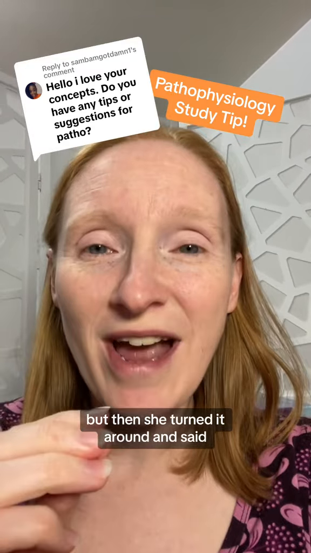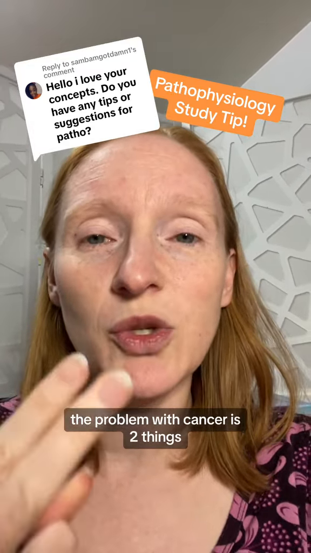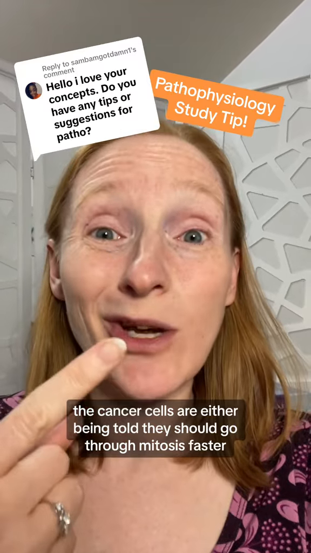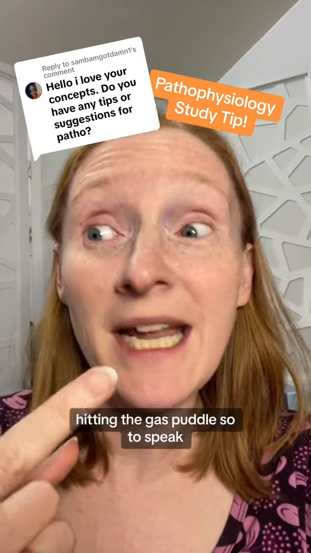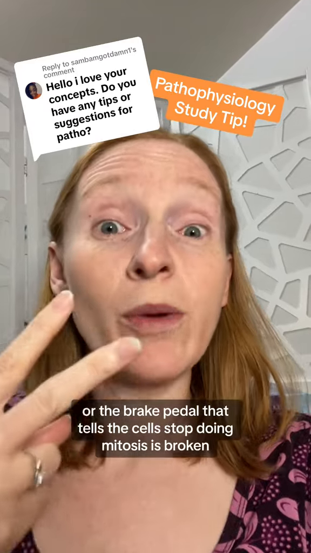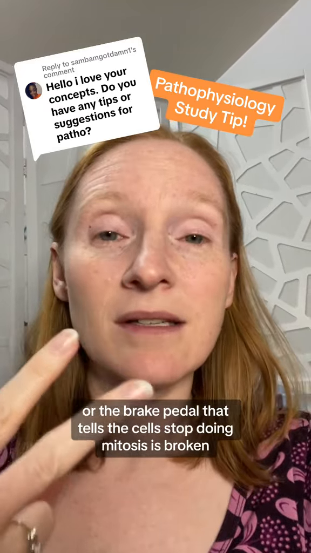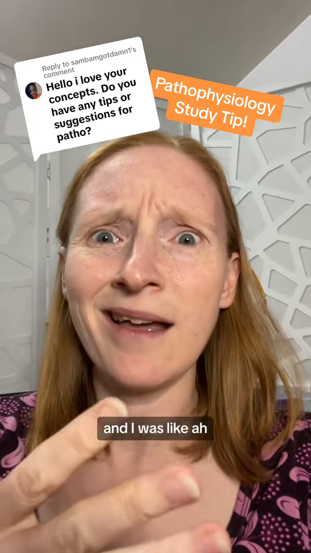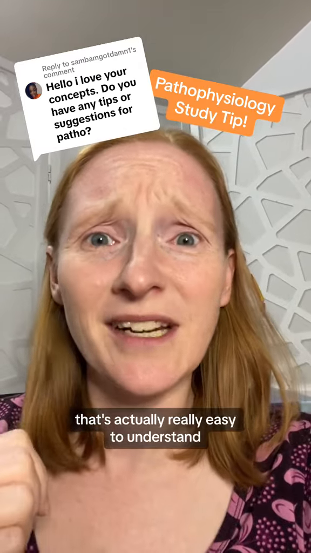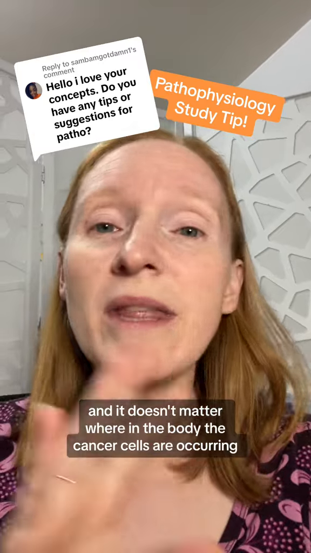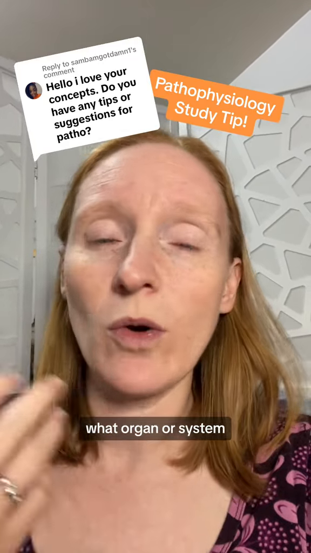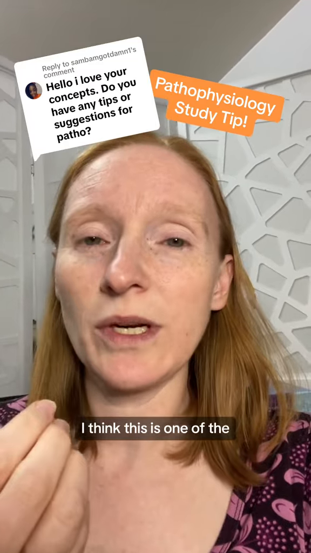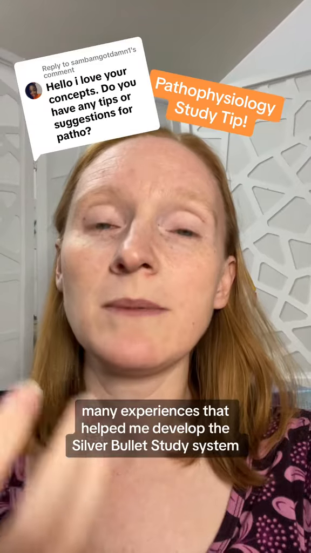But then she turned it around and said, the problem with cancer is two things. The cancer cells are either being told they should go through mitosis faster, more rapidly, hitting the gas pedal, so to speak, or the brake pedal that tells the cells, stop doing mitosis, is broken. And I was like, aha, that's actually really easy to understand. And it doesn't matter where in the body the cancer cells are occurring, what organ or system, it's always the same root cause.